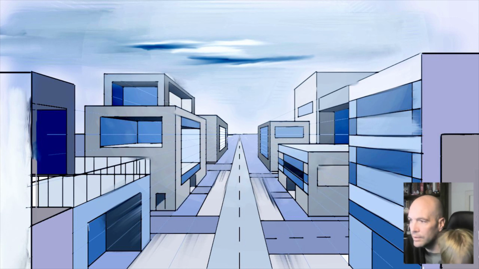Create a simpler effect. And the last step, which I haven't done here, is I'd be adding in my shadows, and I'd be adding in little details. Pot plants, I'd be adding in cars, cracks into the walls, reflections on the windows. That's where your last step is really making it come alive. And that is the beautiful image of one point perspective.